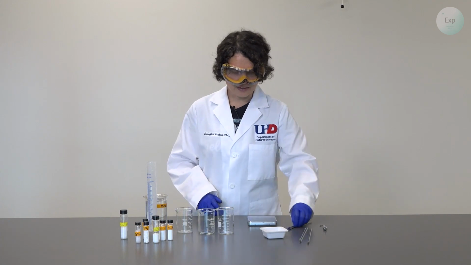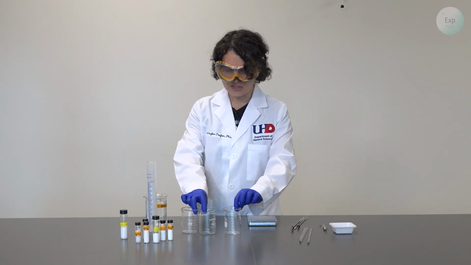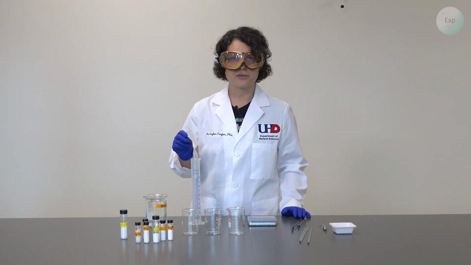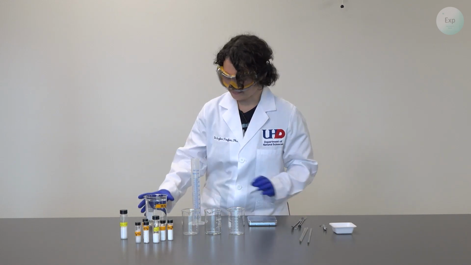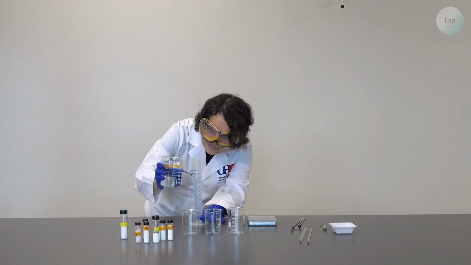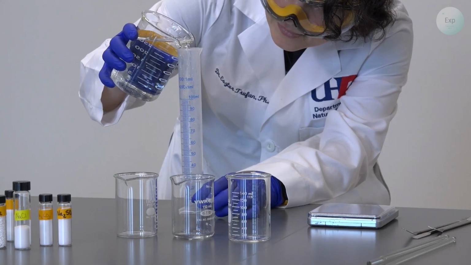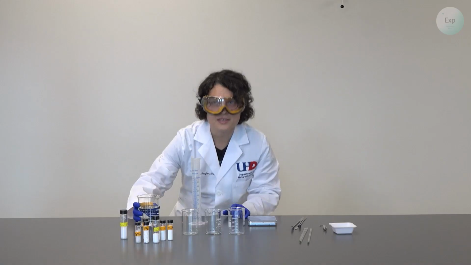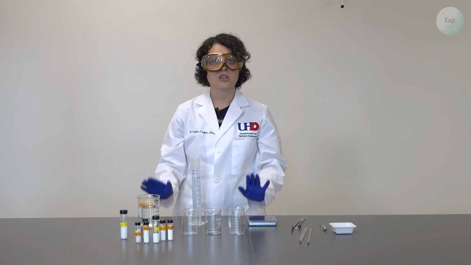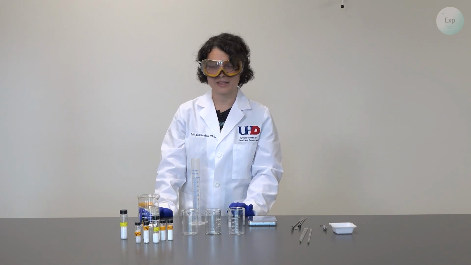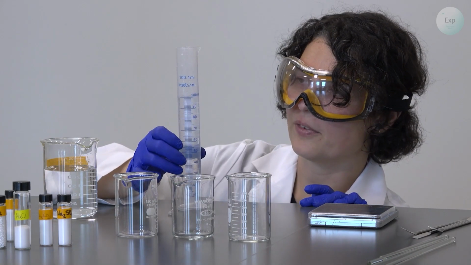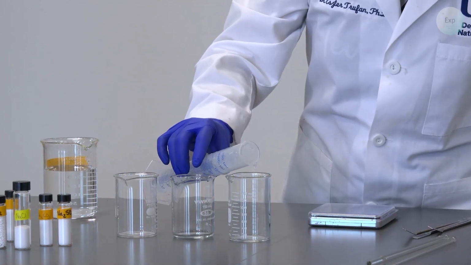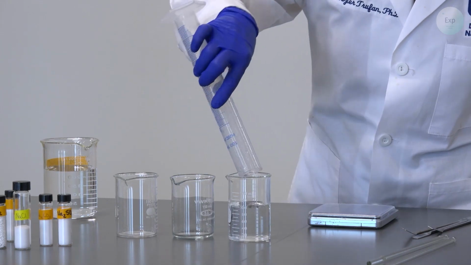So let's get started. The first thing that we're going to do is measure out 100 milliliters of deionized water into 3 150 milliliter beakers. For this measurement, it is really important that we get as close as possible to the 100.0 milliliters. And in our first measurement, we have 99.9 milliliters of water. We transfer this into our first beaker.